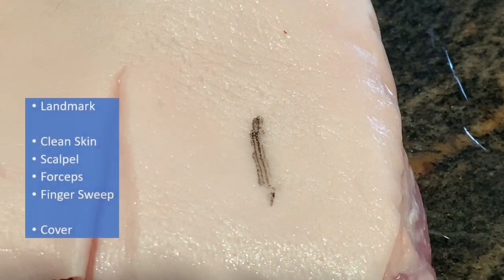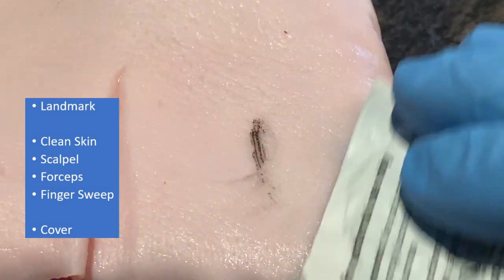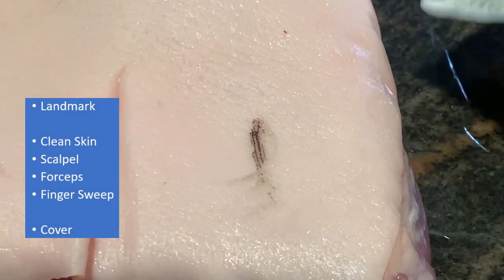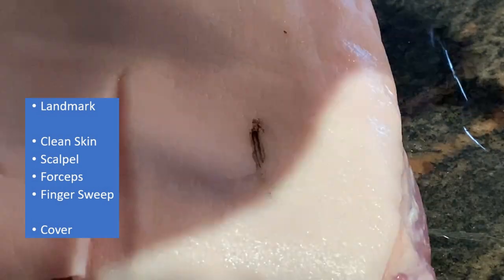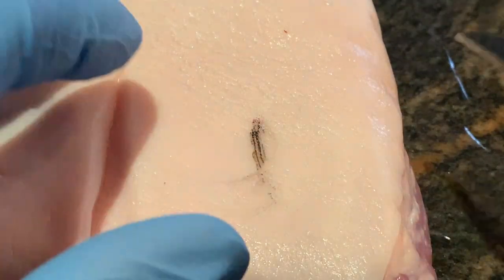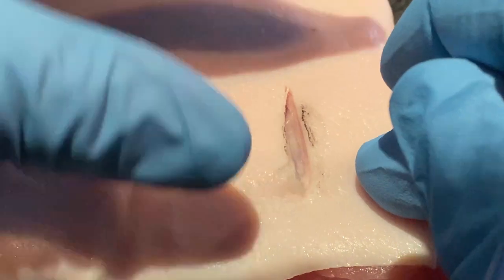We have palpated and we have our landmark marked. We can use our swab to make the area as sterile as possible. We take our scalpel and we are cutting through the skin and subcutaneous layer. Cutting should be parallel with the ribs to expose the intercostal muscles underneath.